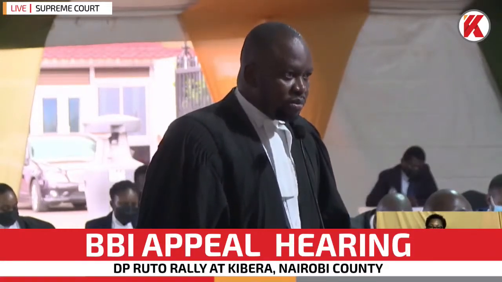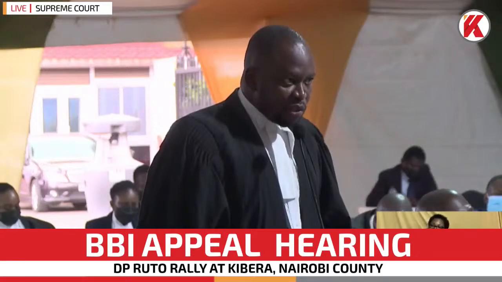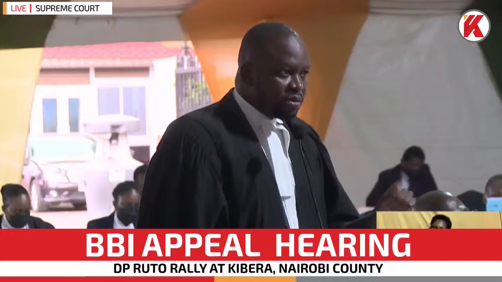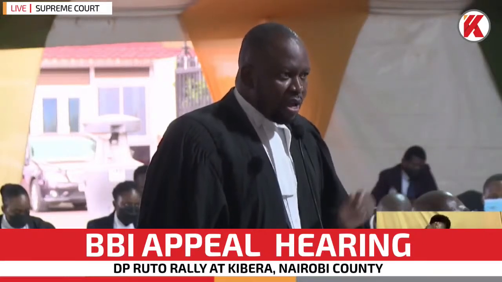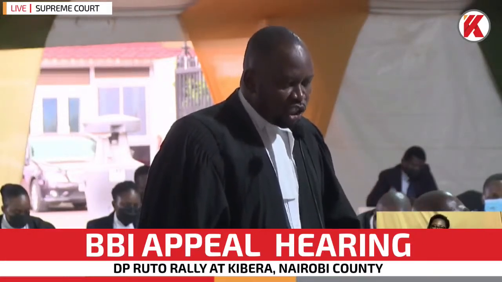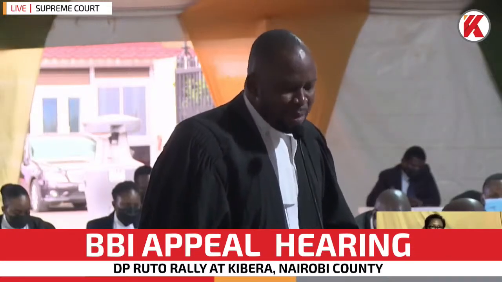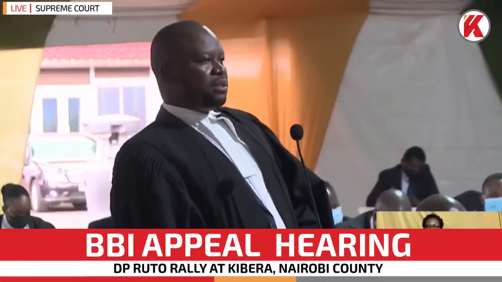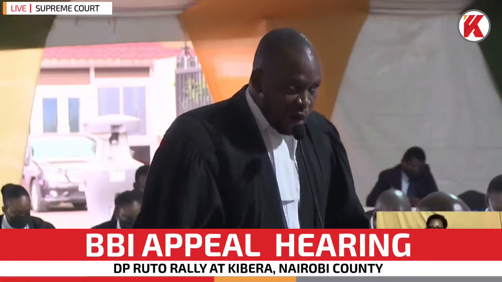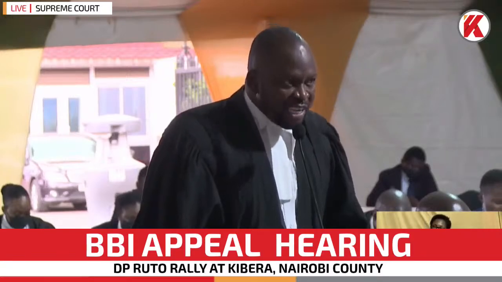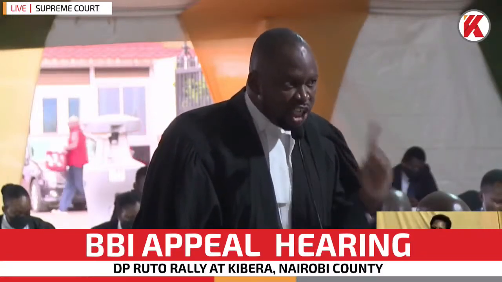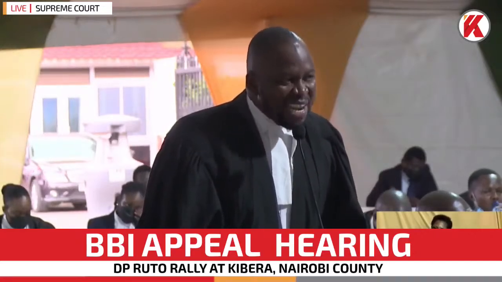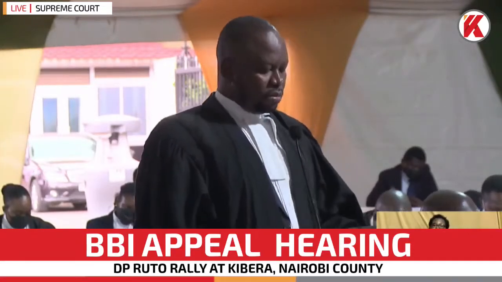This case was cementing the position that this article was meant to stop what I would call mad amendments of the Constitution, what other people call dismemberment of the Constitution. So that said, you can amend, as long as you take it to the referendum if it involves issues that form the basic structure under Article 255 1A-J. You can amend.